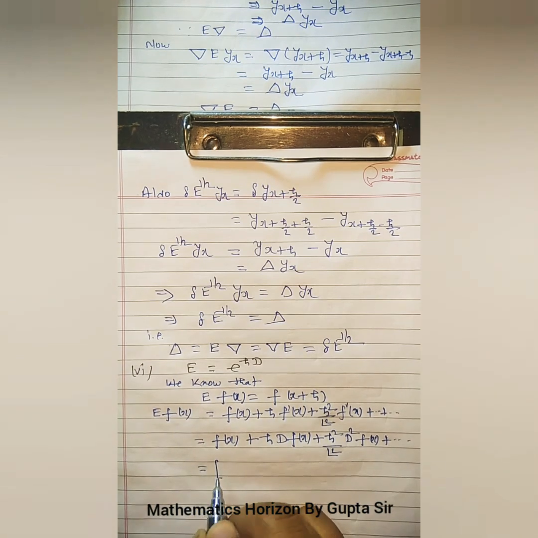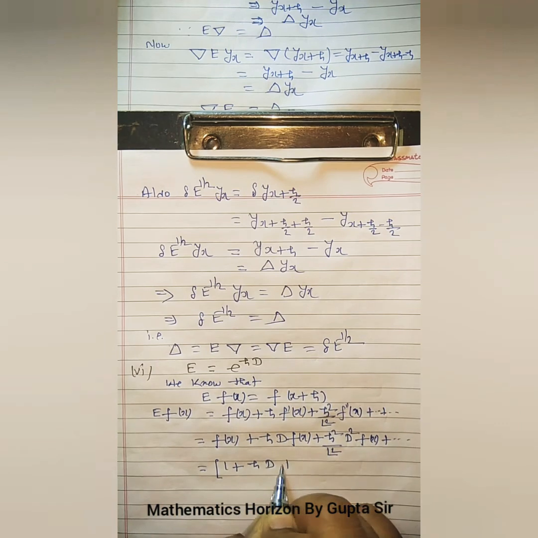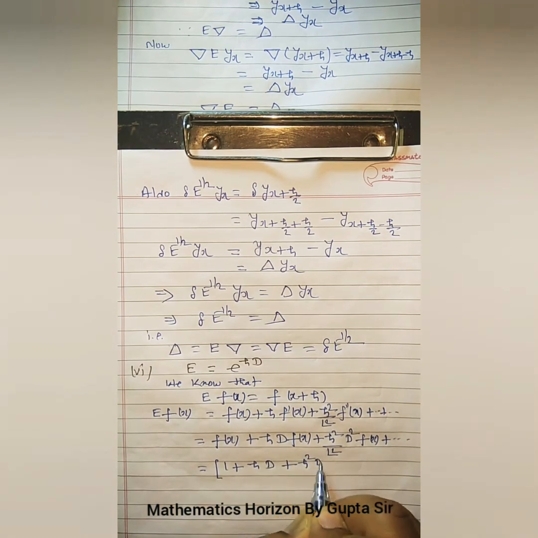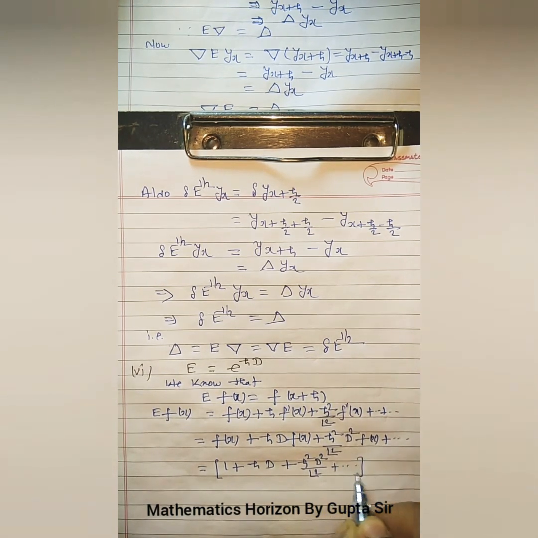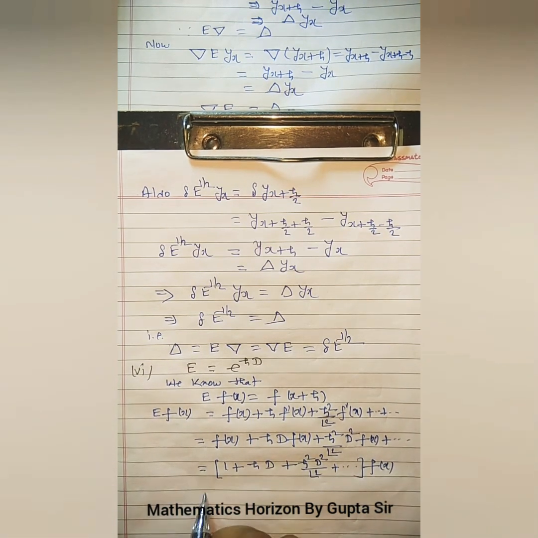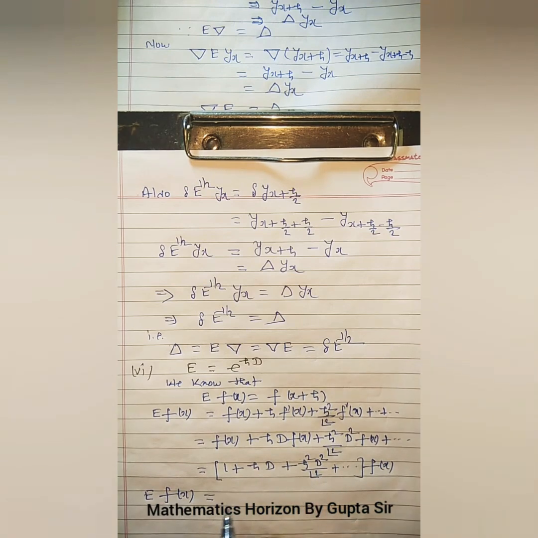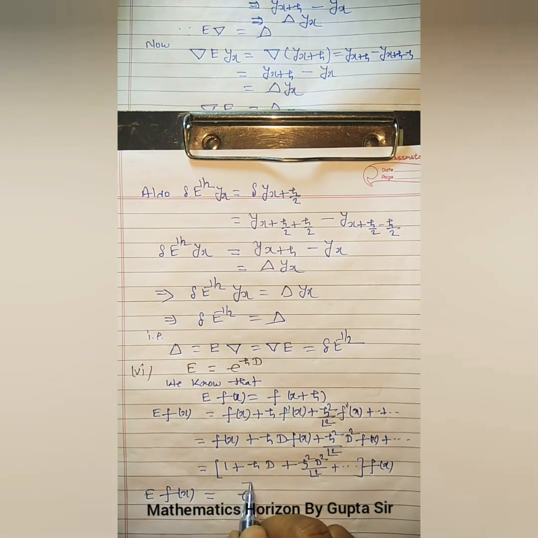Here f(x) is the common term, that is 1 plus hD plus h square D square upon factorial 2. We can put outside this f(x), and that is E f(x), and this is the exponential series, the definition of e to the power hD.